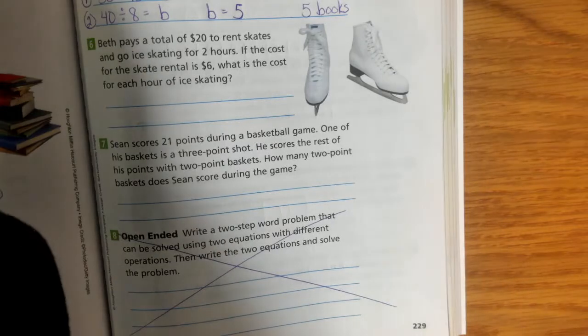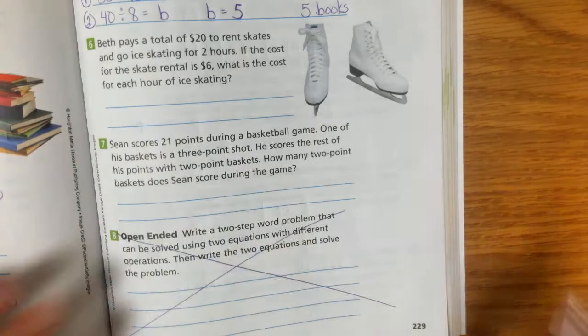He must not be getting his books through Scholastic, because there are $5 books in Scholastic.